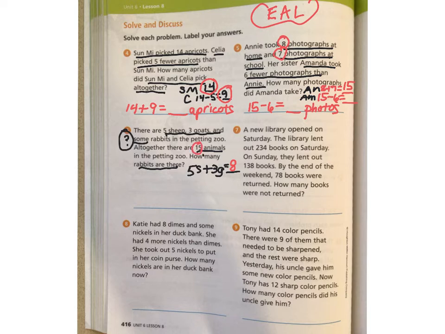So what do I need to do to figure out the rabbits? I need to take my total, which is 15, and take away the sheep and the goats, which was 8, and that will give me my rabbits, right? Yep, just break it down slowly. So figure that out and write it on the line. You guys got that. The problems themselves are actually pretty easy because they're just smaller subtraction or addition problems, right?